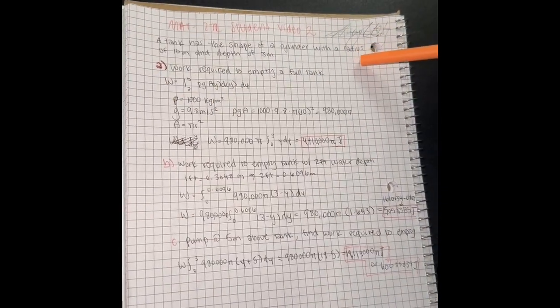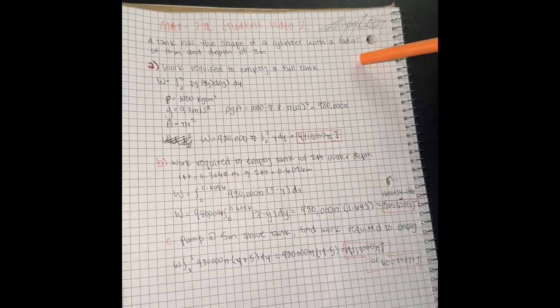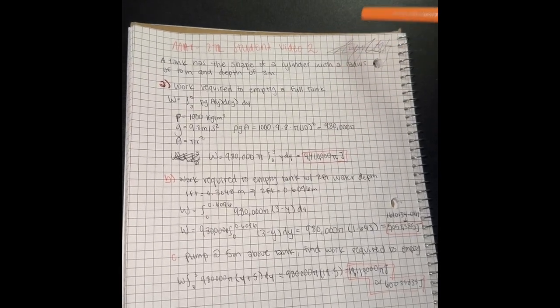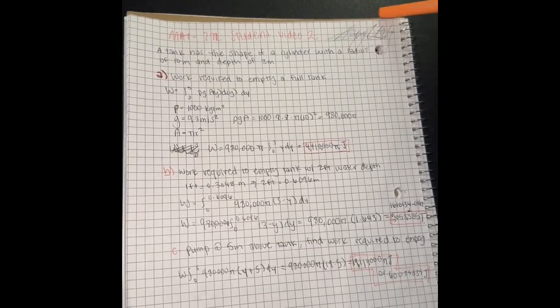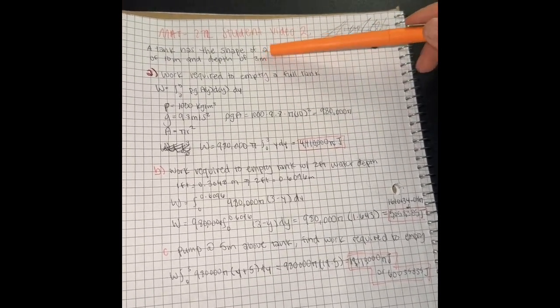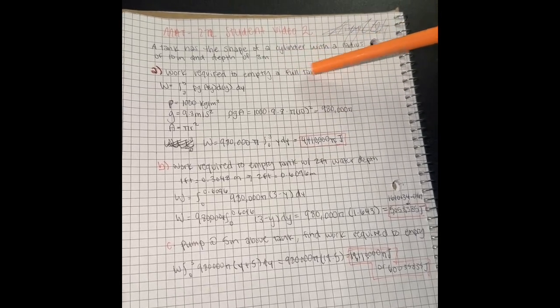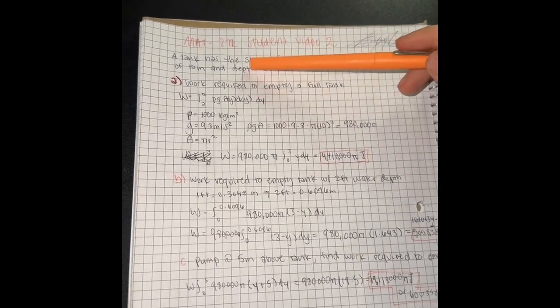Hey, in this video we're going to be covering work problems when it comes to filling and emptying a three-dimensional object. So our problem here says that we have a tank in the shape of a cylinder and it has a radius of 10 meters and a depth of 3 meters. So our first prompt is to find the work required to empty a full tank just as is.